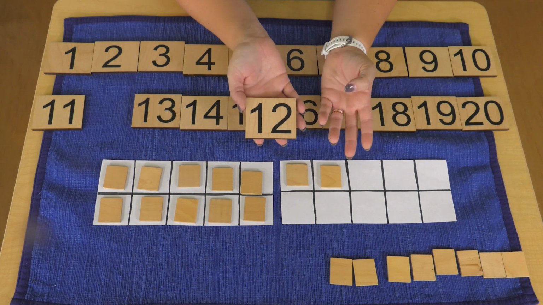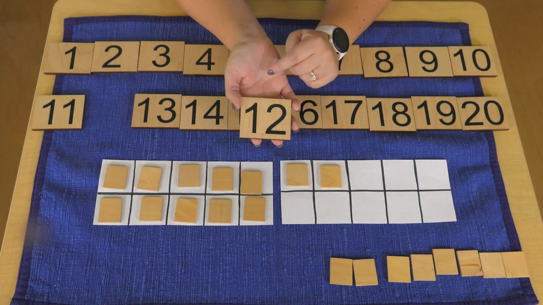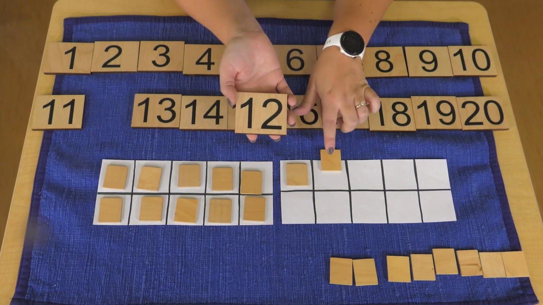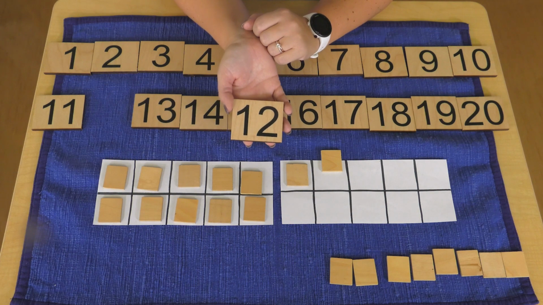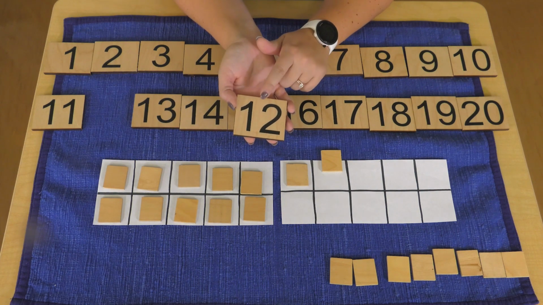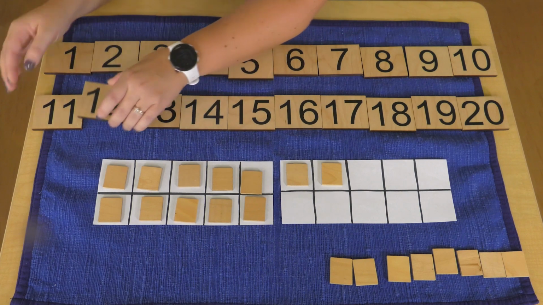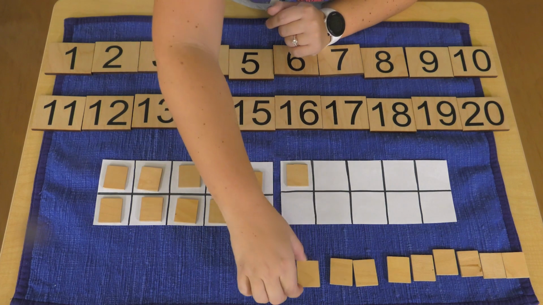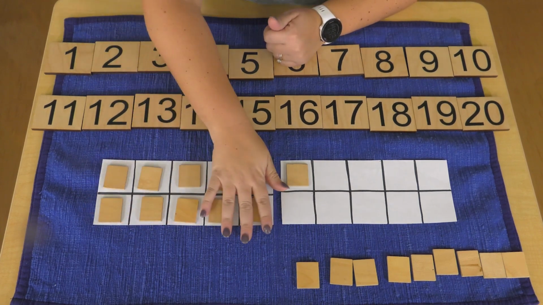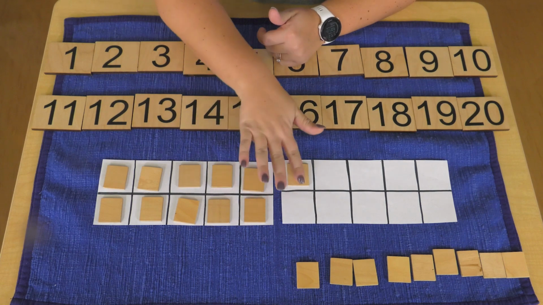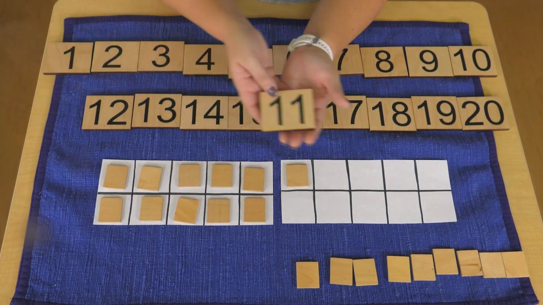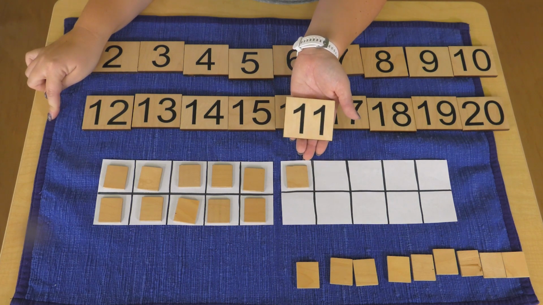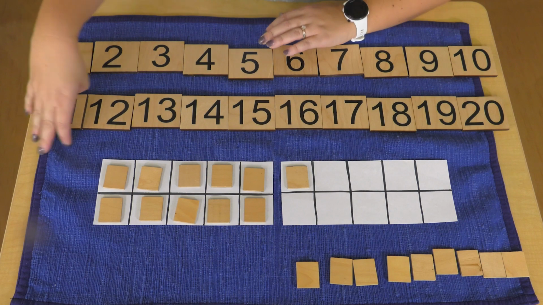Now I'm going to ask you, what number is 1 less than 12? If I take away 1 square, how many will I have left? What number is 1 less or 1 before 12? I take away 1 box. I know I have 10 filled on this side, so I have 11. So 1 less than 12 is 11. Let's try one more.